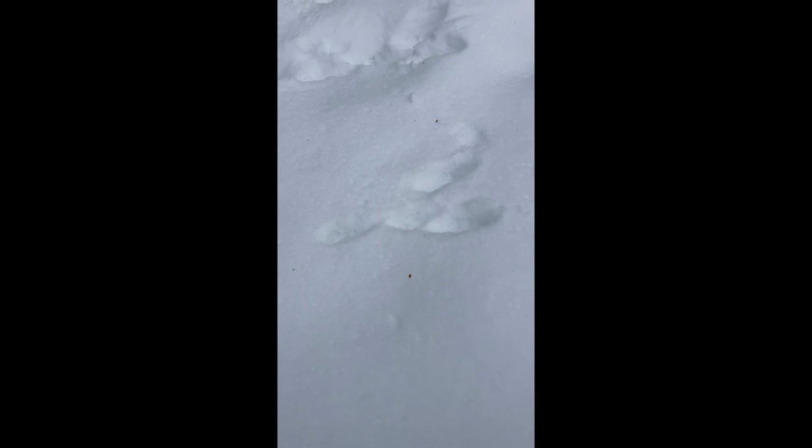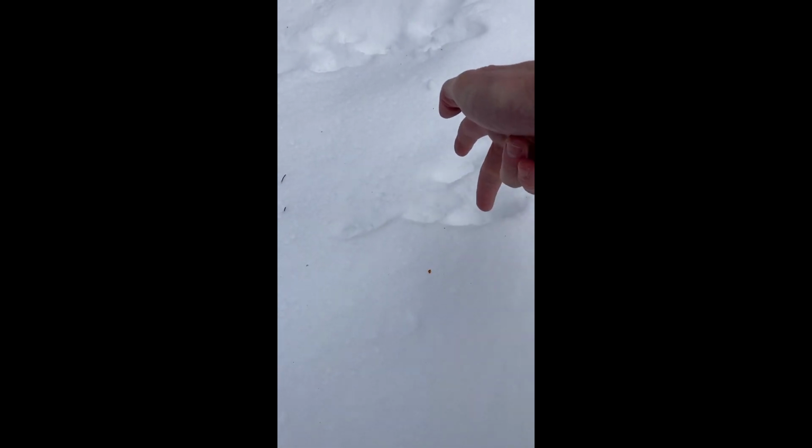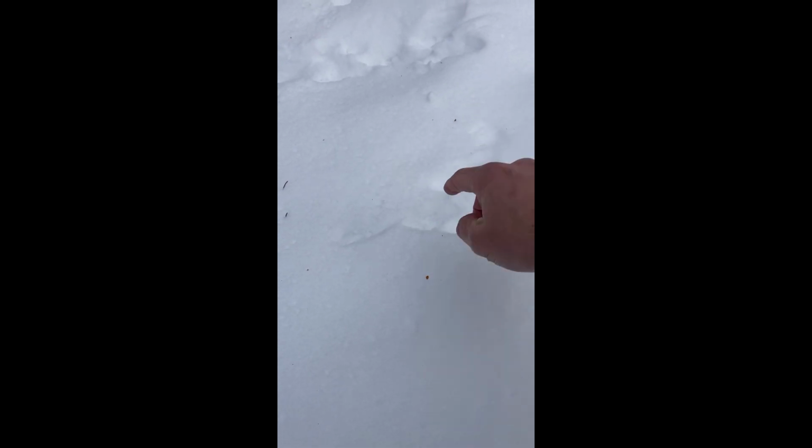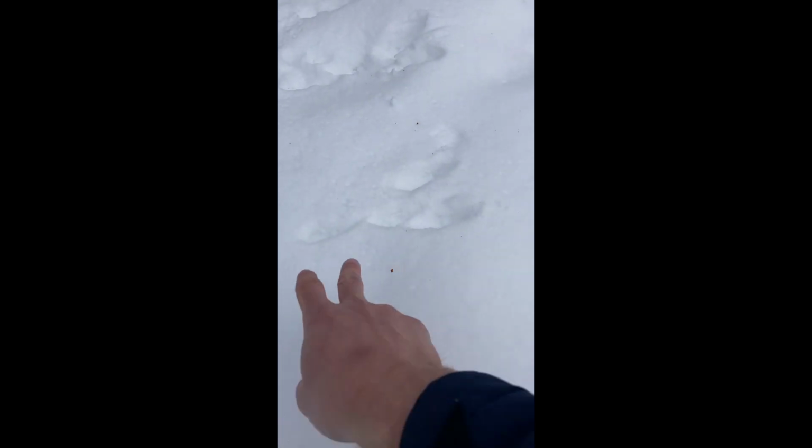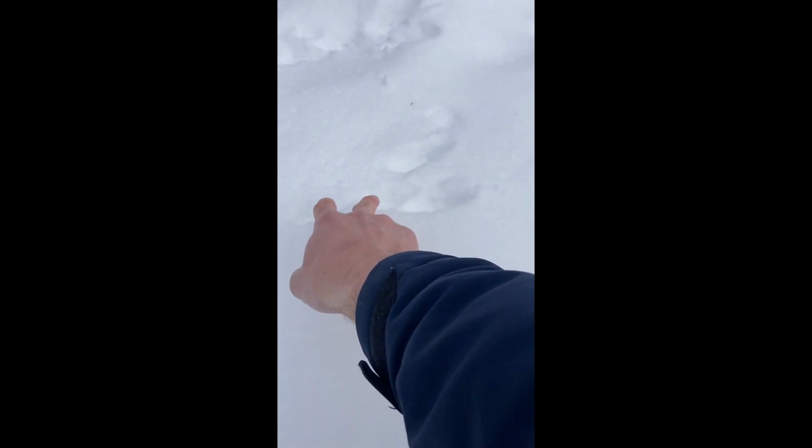Now, how do I know that these are rabbit tracks? Well, 2 things. I see the hind feet up here. These are bigger than the front feet. And I know that rabbit tracks will have the hind feet in front of the front feet when you see the track because they hop their back legs over. And here I have the 2 front feet.